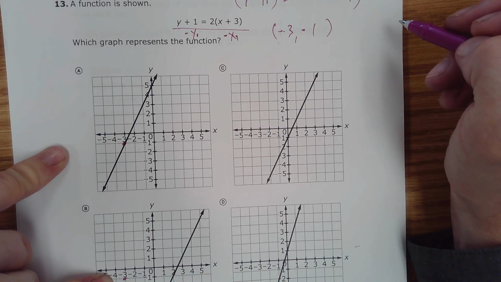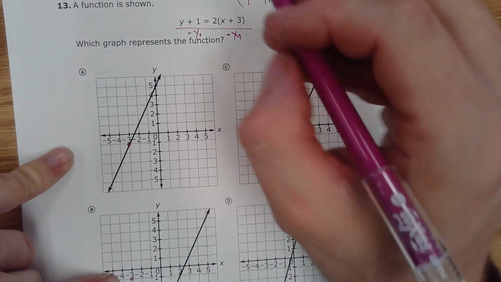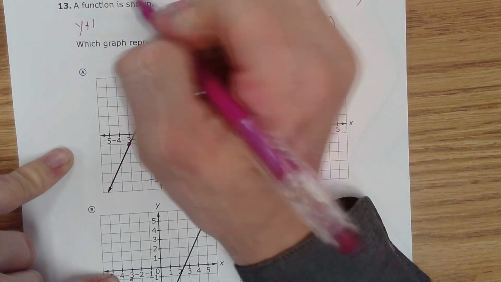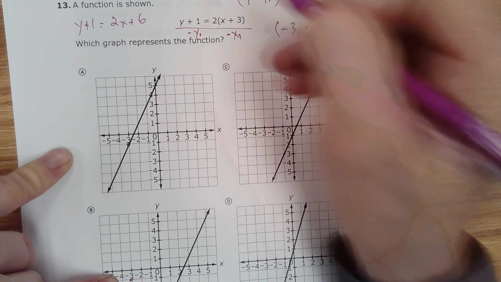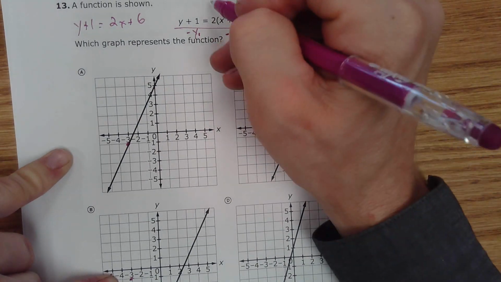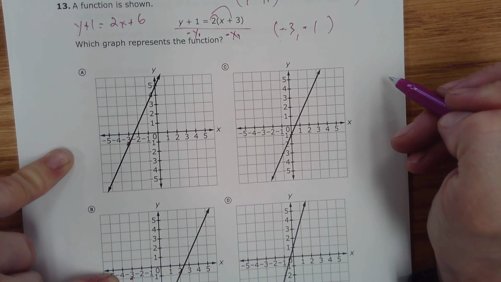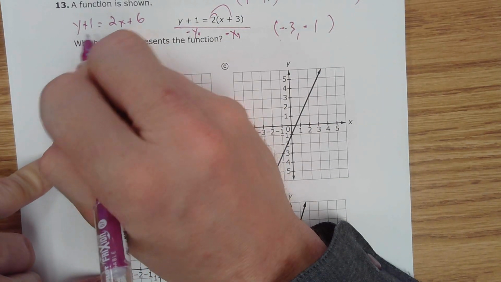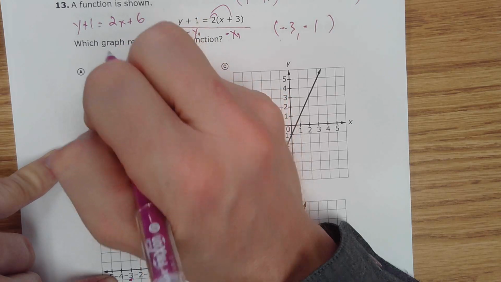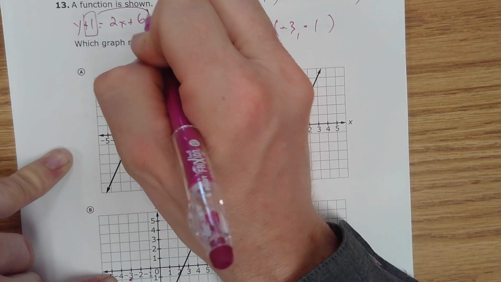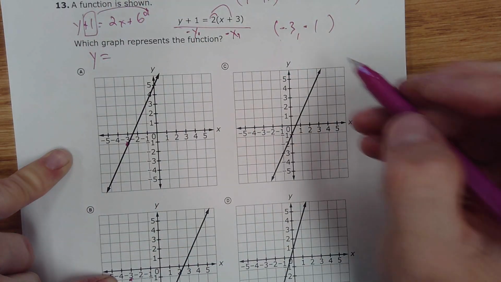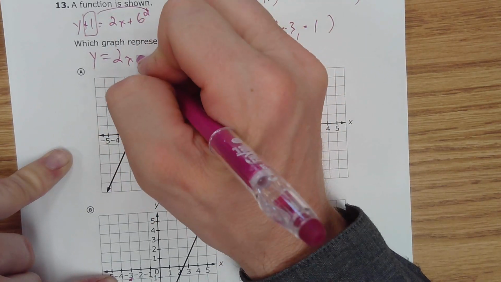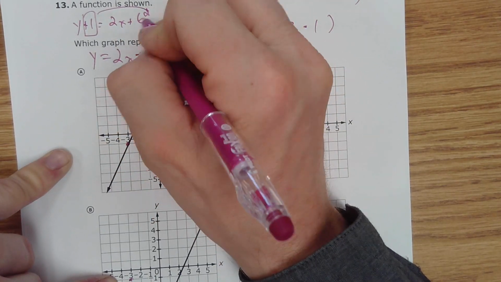So variables left, constants right, but let's get rid of these parentheses first. All right, so y plus 1 equals 2x plus 6. I just distributed the 2 into the binomial. Now, variables left, constants right. Actually, no, I'm doing y left, everything else to the right. So this is going to come over here. So y equals 2x plus 5, because it's going to be 6 minus 1.